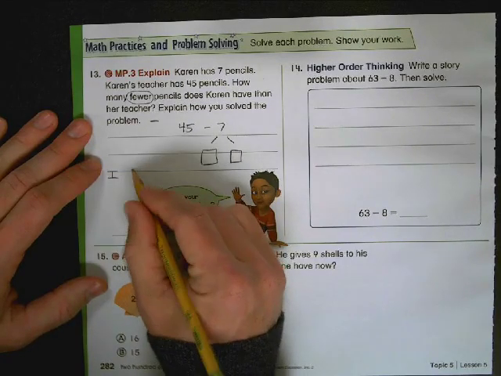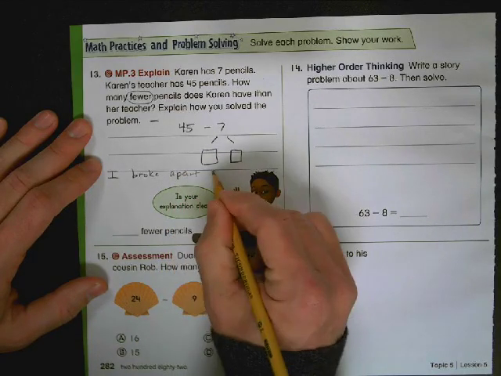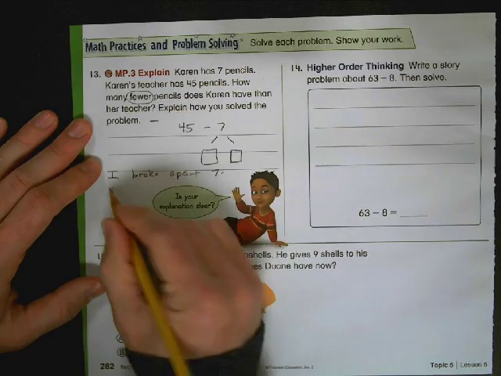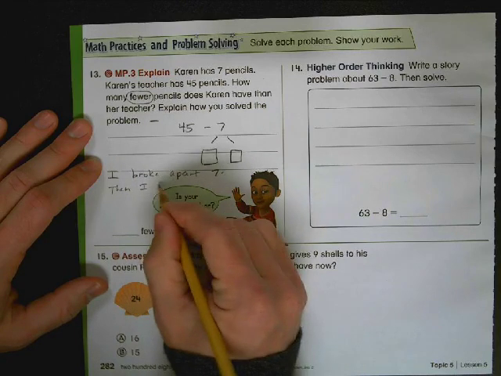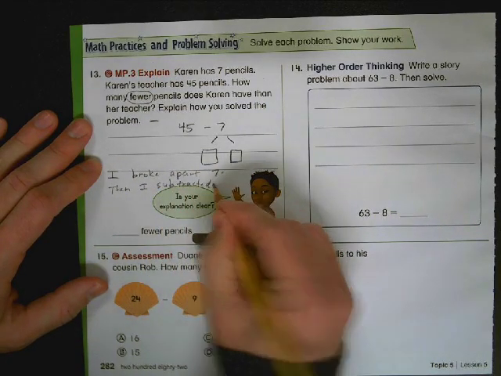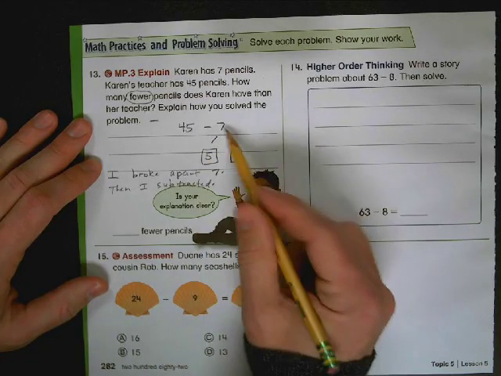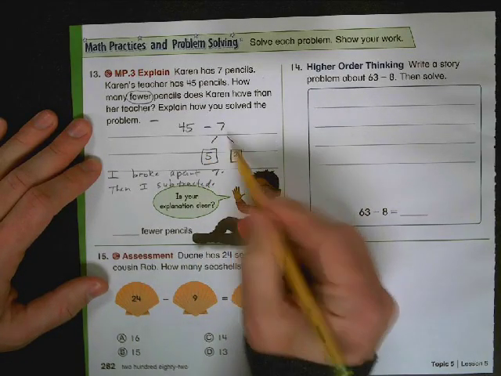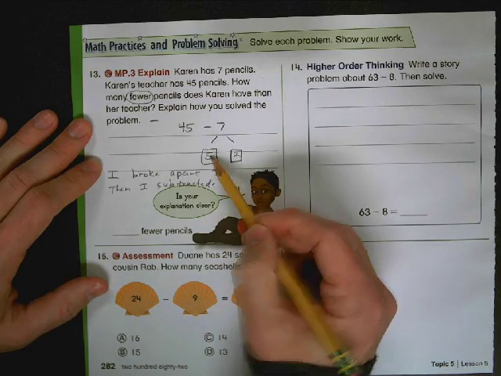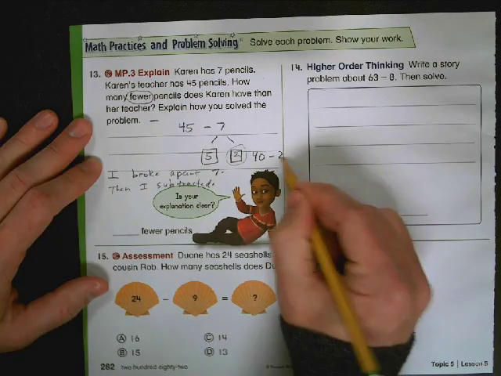I broke apart 7. Then I subtracted. What do we subtract? Well, 5 gets this to 40. 5 plus 2 more is 7. So 45 minus 5 is 40, minus this 2 that's left over.